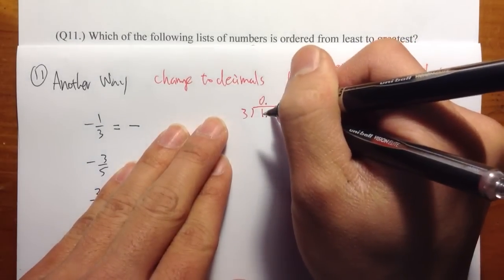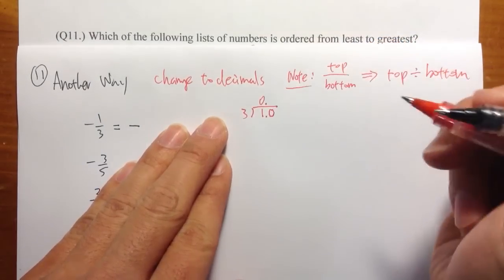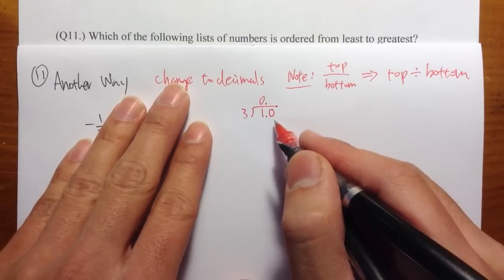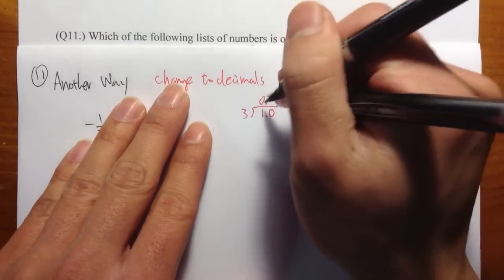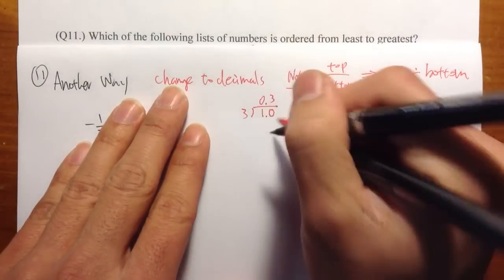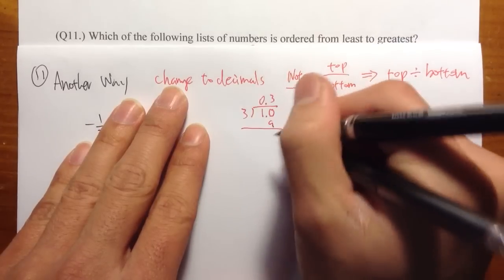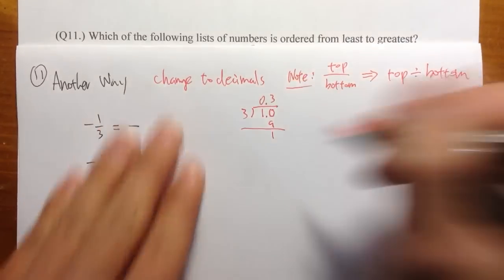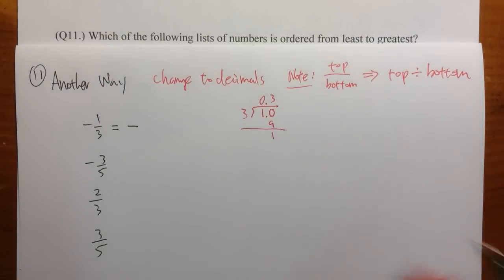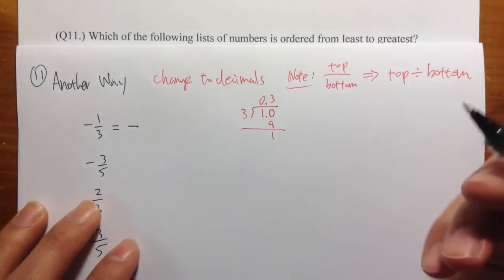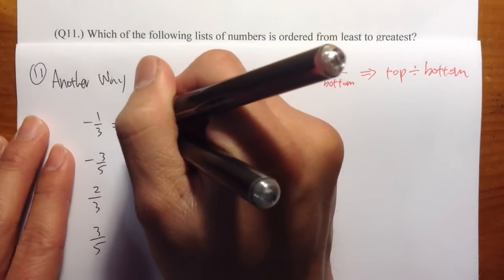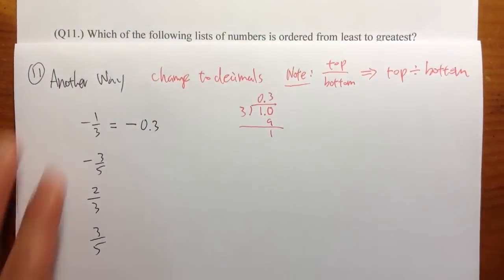Then I can add a 0 after the 1, and now I look at 3 and 10. 3 goes into 10 3 times. 3 times 3 is 9, and 10 minus 9 is 1, and so on. So this is going to be 0.3 for 1/3. So negative 1/3 is about the same as negative 0.3.